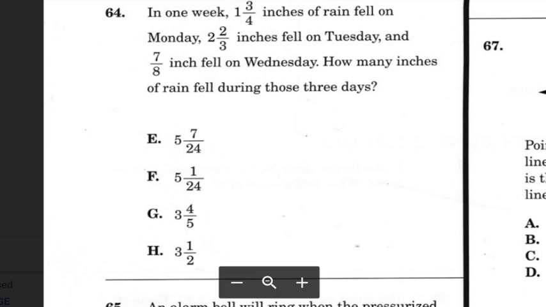So what I kind of do in a problem like this is I'll estimate it first. So Wednesday 7/8 is about 1. 1 3/4 is about 2, but not quite. So if I add 1 3/4 and the 7/8, the Monday and the Wednesday things, I'm going to have 2 plus 1 is 3. And Tuesday is 2 more, which is 5. And 2/3. So I might get 5 or 6 or something. 6 is not one of the answers, so it seems like I'm in the range of 5.